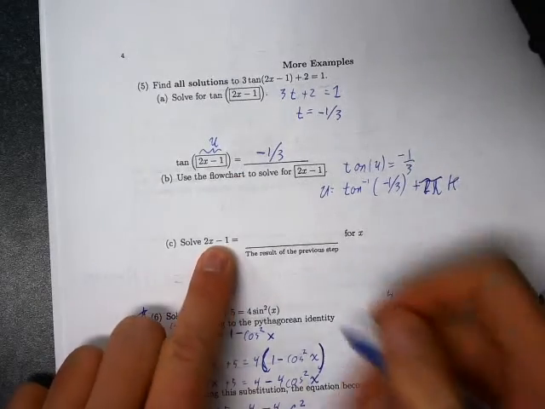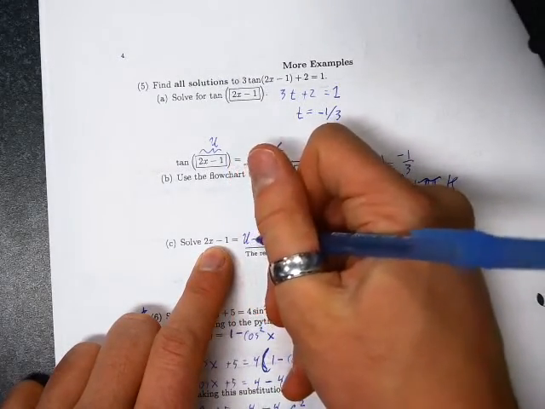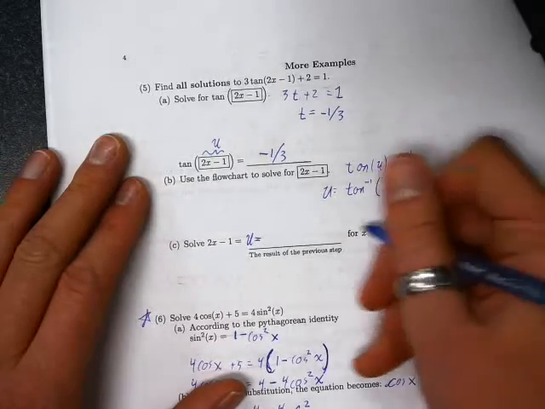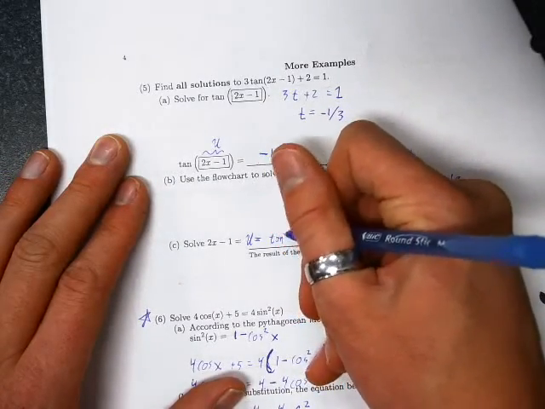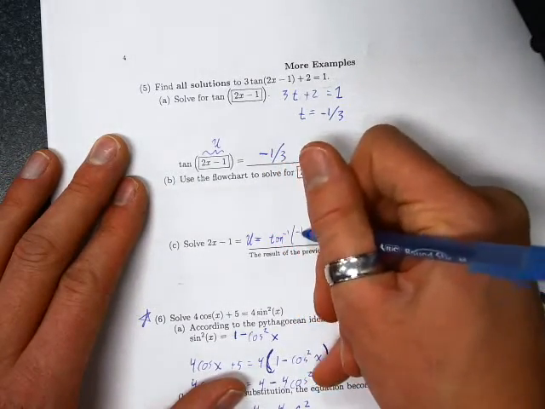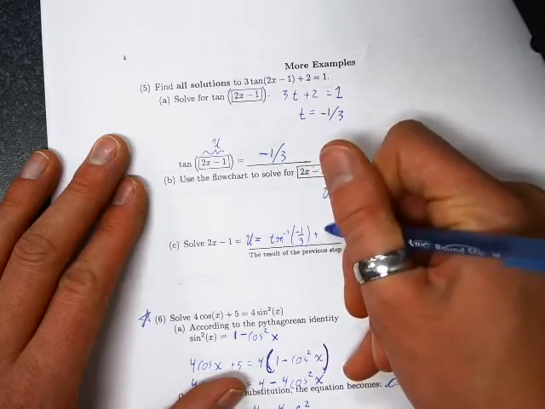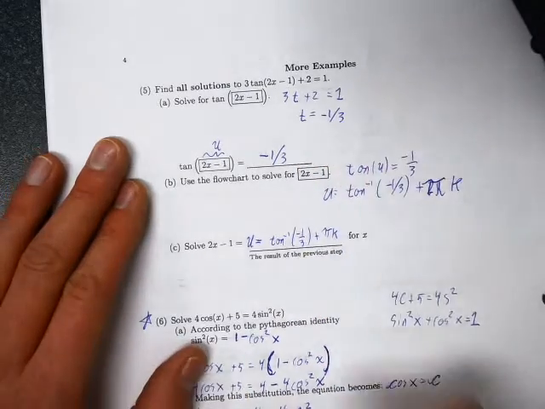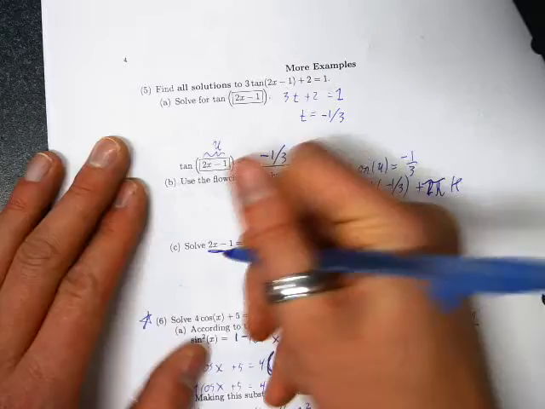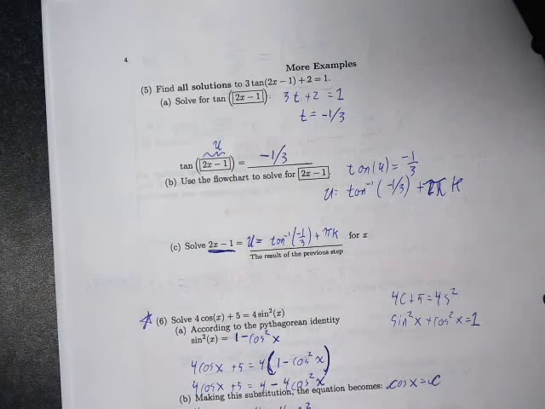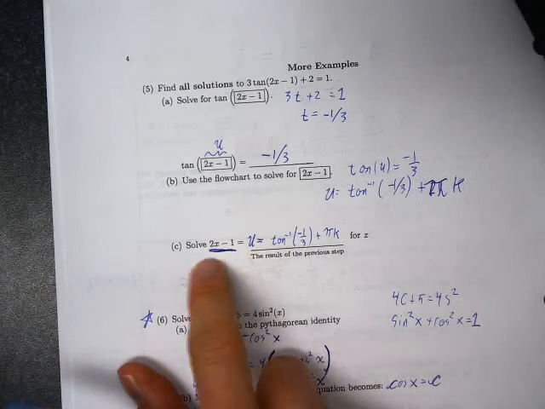So I need to solve 2x plus 1. Well, that's the same as the thing that we just called u. And we just found that u is equal to tangent inverse of negative 1 over 3 plus pi k. Well, but that's easy, right? That's a linear equation in x now. So it looks like I can just add 1 to both sides and then divide by 2.